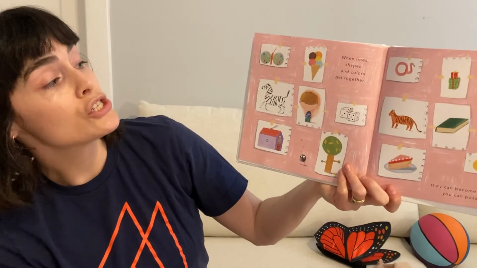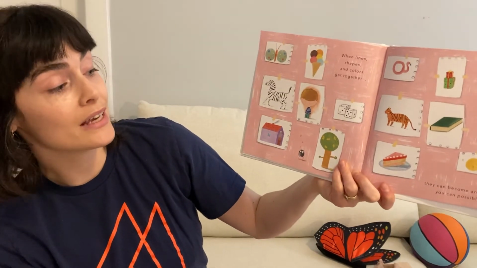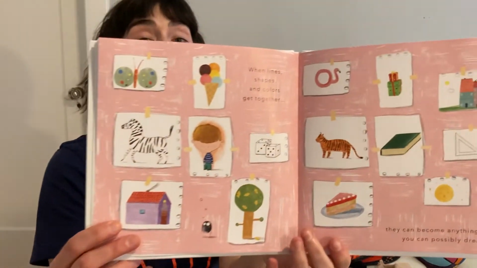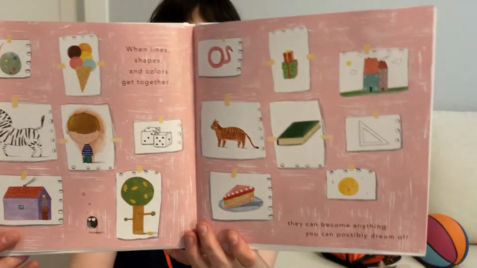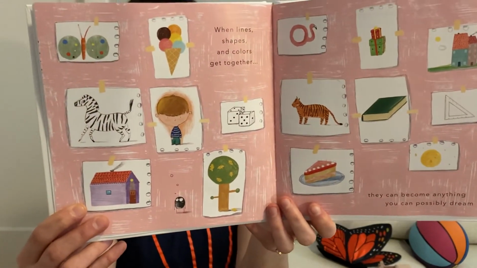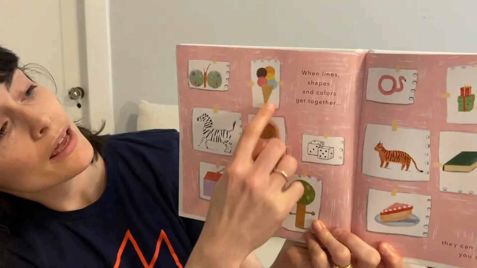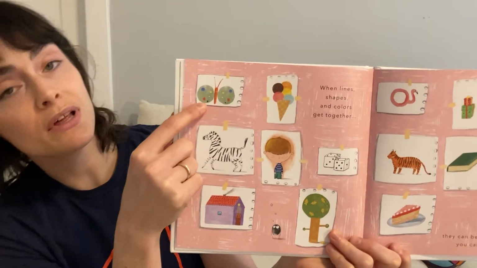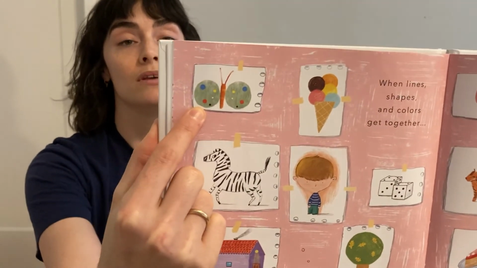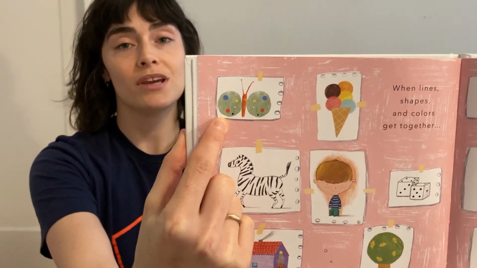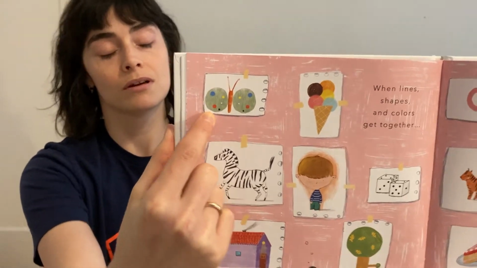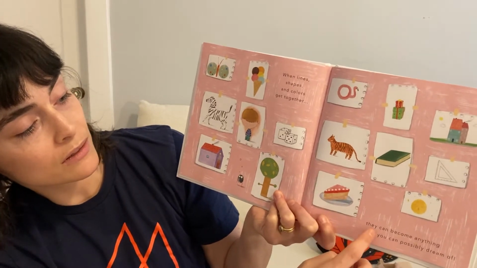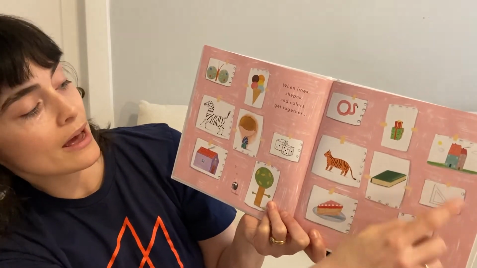When lines, shapes, and colors get together, they can become anything you can possibly dream of. Look at all those things. I see an ice cream cone, a zebra, a butterfly, and this butterfly's wings. What shape is that? That's right, a circle. I see a tiger with stripes, a book, a house.